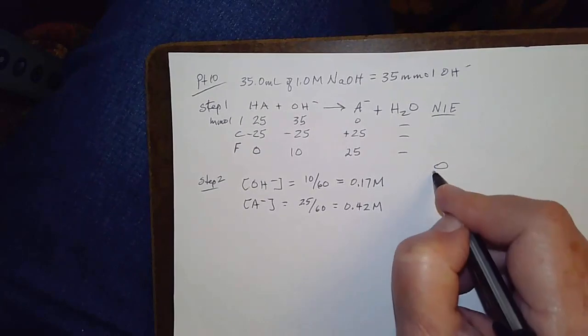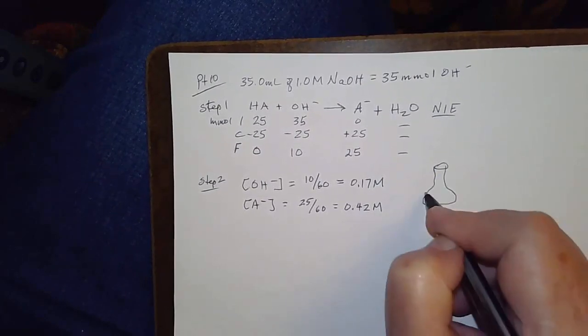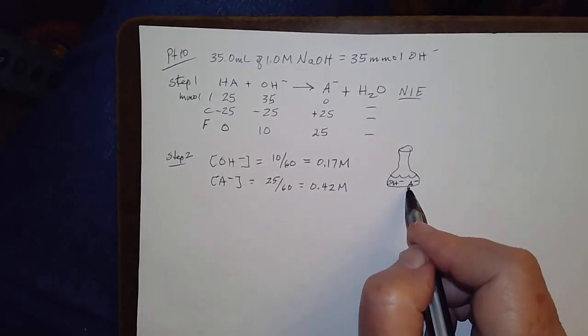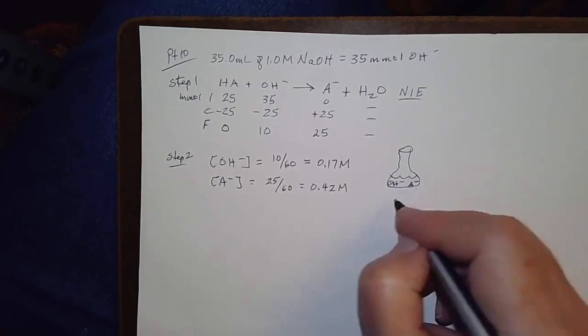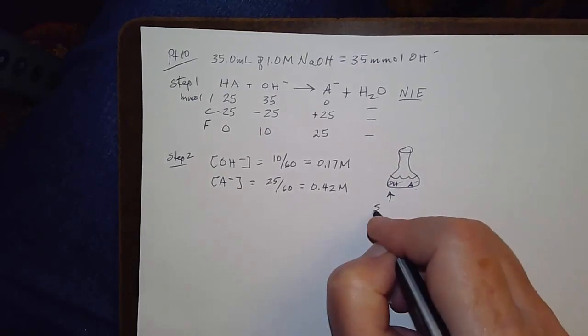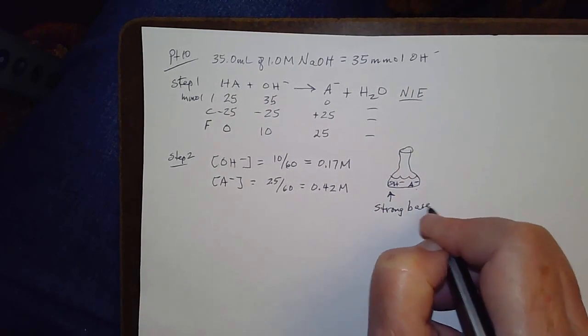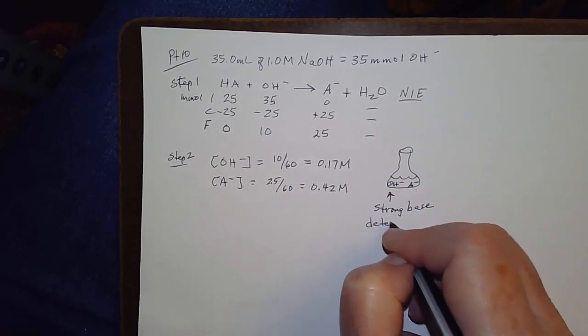So figure out what's in your beaker. You have strong base and you have a conjugate base of a weak acid. This you don't care about. The only thing that's going to determine the pH is the strong base. The strong base determines the pH.